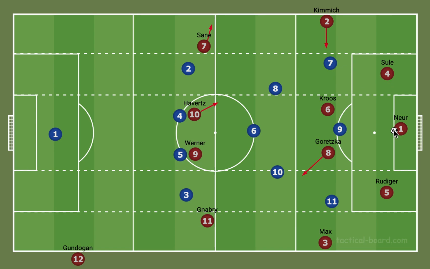So when building from the back, I picture Goretzka moving further up the field to play through the half space, the width being created on the left side through the fullback, and Kimmich playing as an inverted fullback to then create the double pivot along with Kroos.